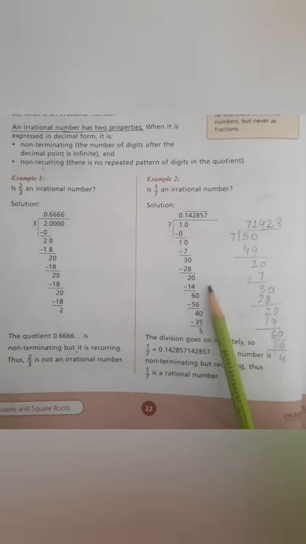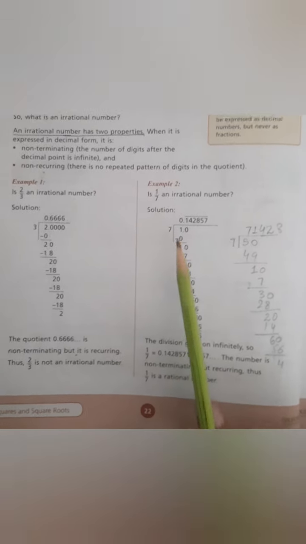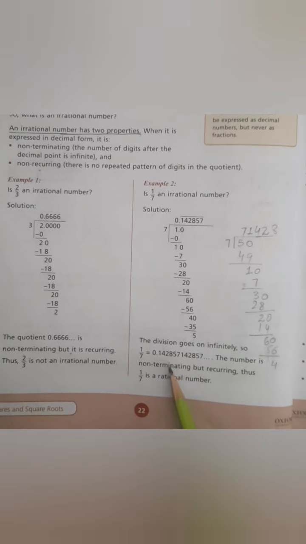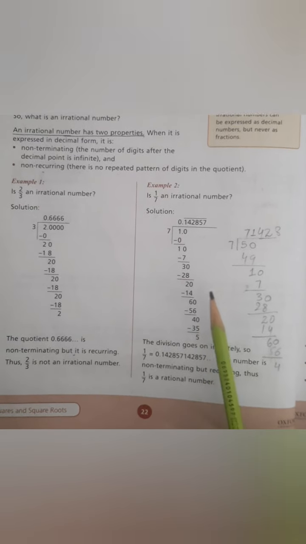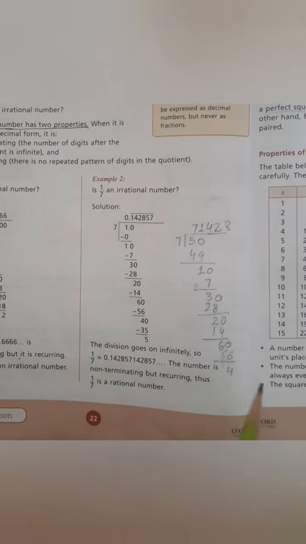So according to the first property, non-terminating, and the second property, non-terminating but recurring. In this example we see that when we divide 1 by 7, the pattern of digits is recurring or repeating. Because the pattern is repeating, this is a non-terminating but recurring decimal.